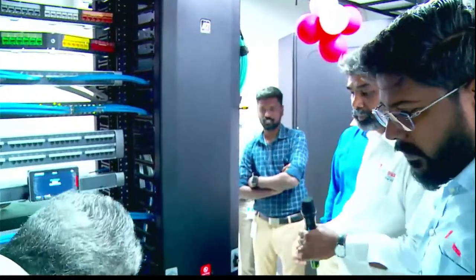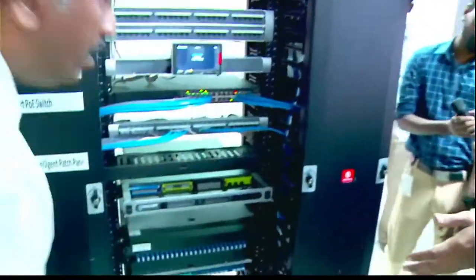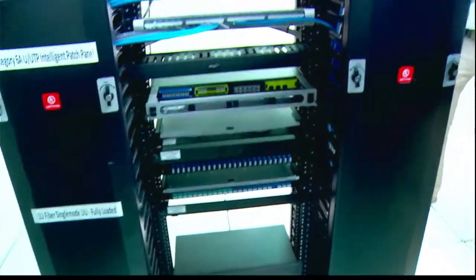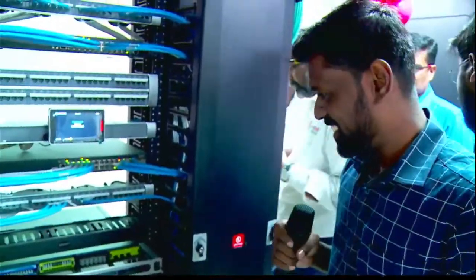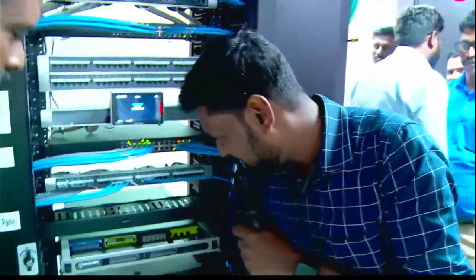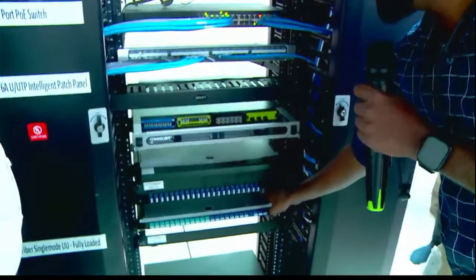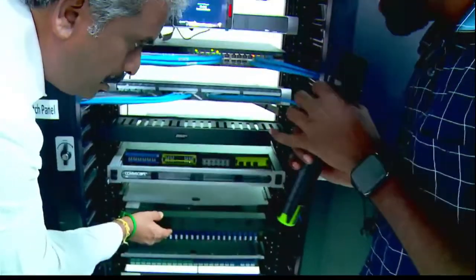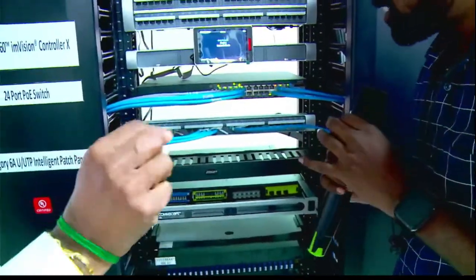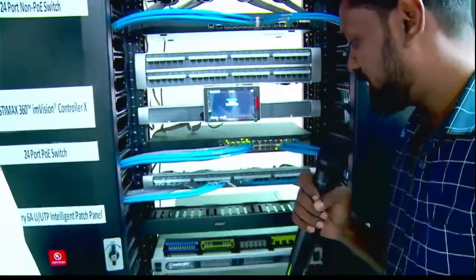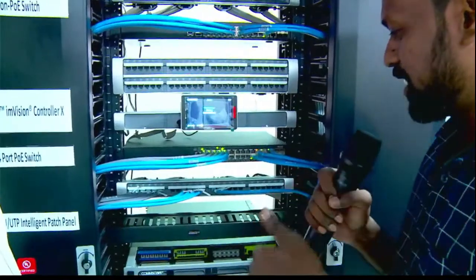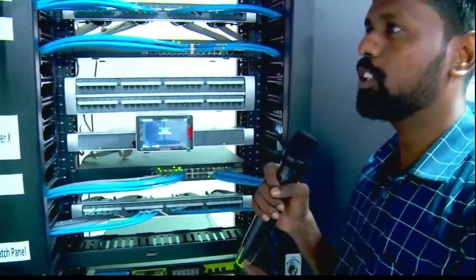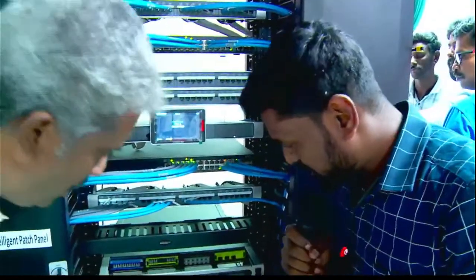What about this answer now? Hi sir, Dilip here. Can you explain all these steps? This is a 48 port SC type fiber LIU. What does LIU mean? LIU means laser included unit. What way will it be useful?